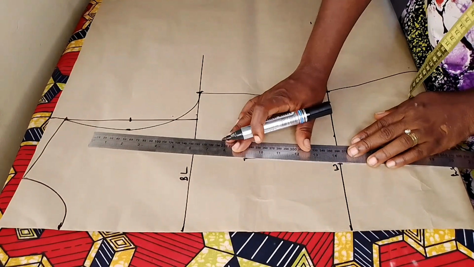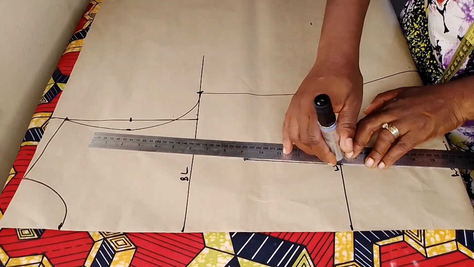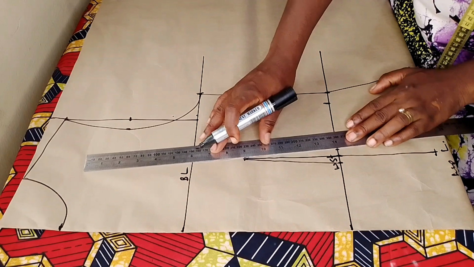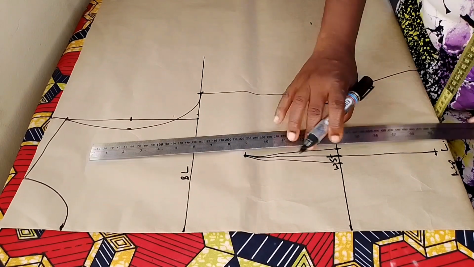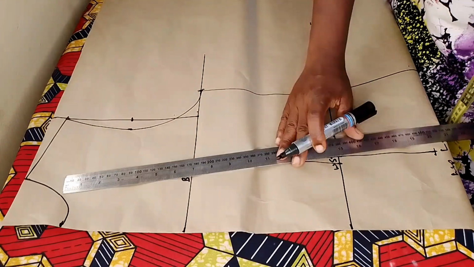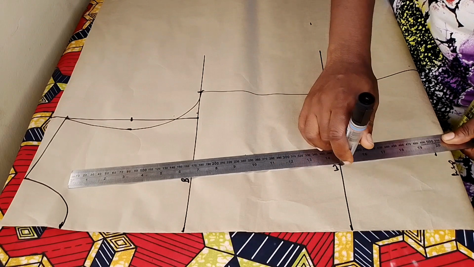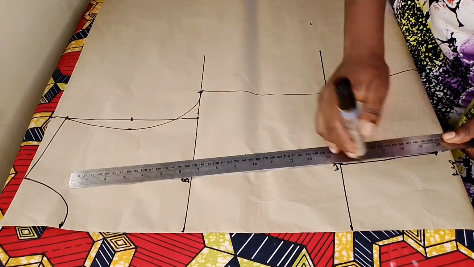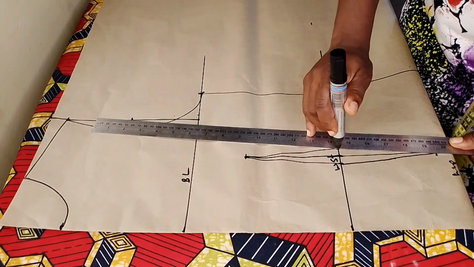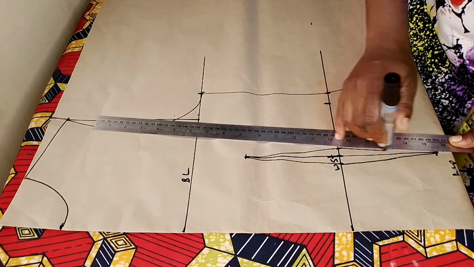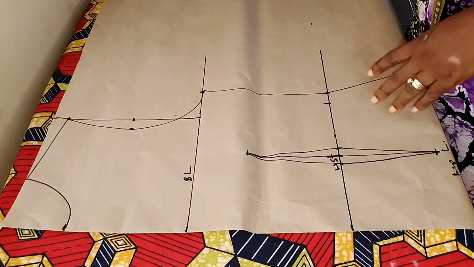And then I'll join with my ruler in a triangular form to ½ inch, to ½ inch, and then down in that shape. This dart is going to create a beautiful shape on the bodice, and we can use the basic bodice block to create anything.